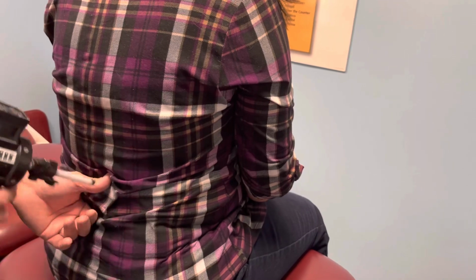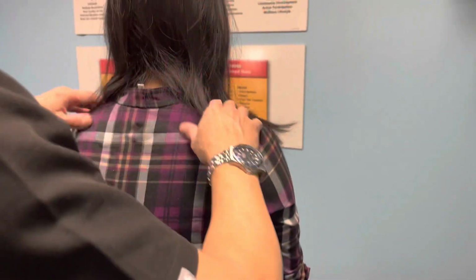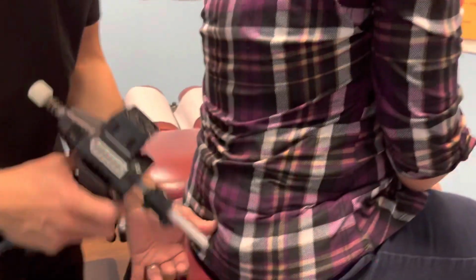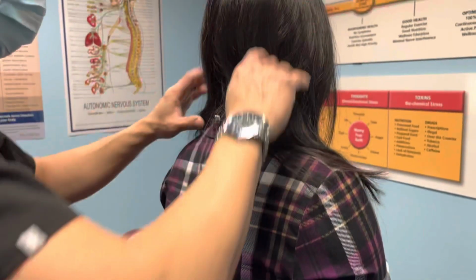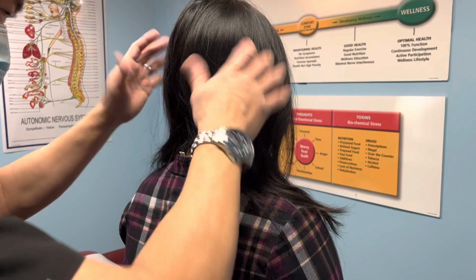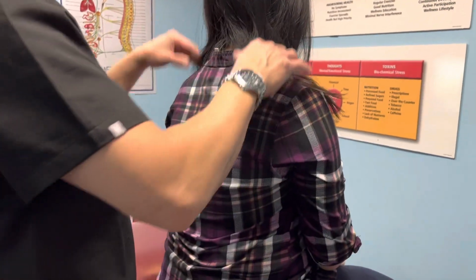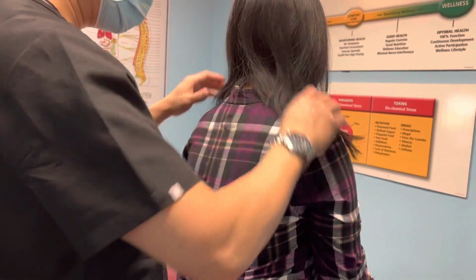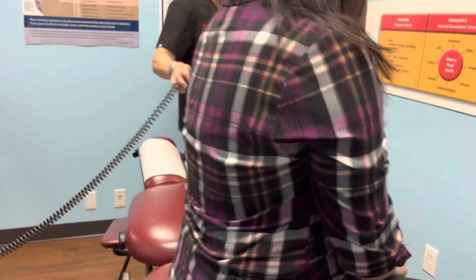I'm going back to the same area. Obviously, the bone is like, hey, I need more attention here. I need more help here. So we're going back to the same area to move the joint. I'm down at the sacrum right now. So now I adjust the foot. Left foot.